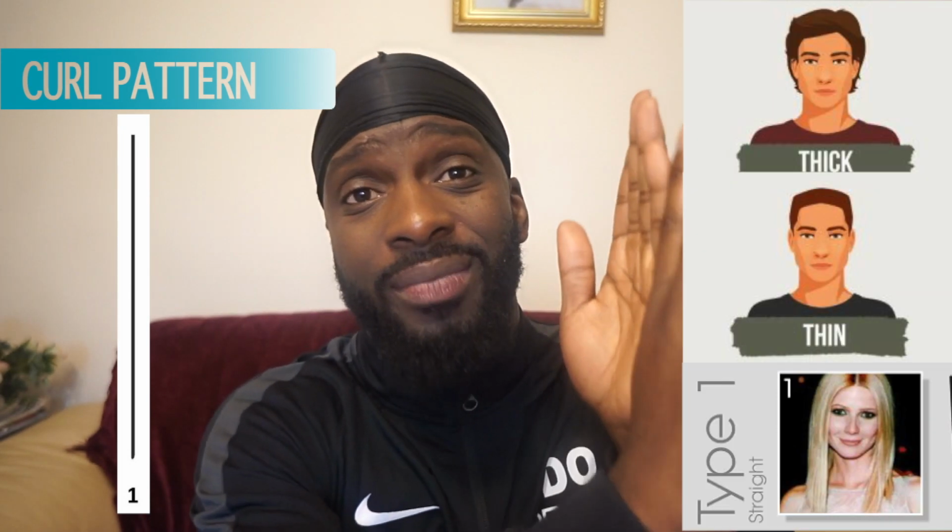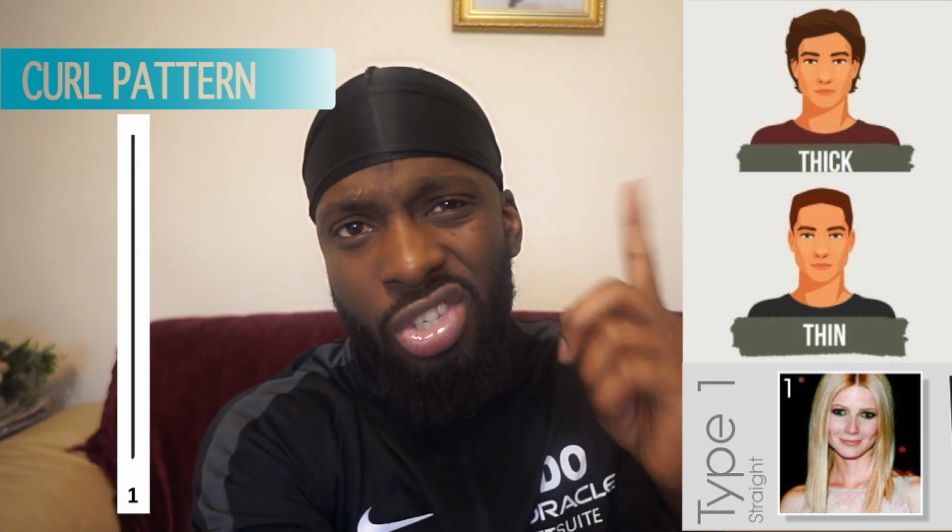So the first category is type 1, and that is straight, bone dead straight, okay? Quite a lot of sheen, quite resistant to damage, quite hard to damage as well, but it is almost impossible to curl it. So that's type 1 straight hair.